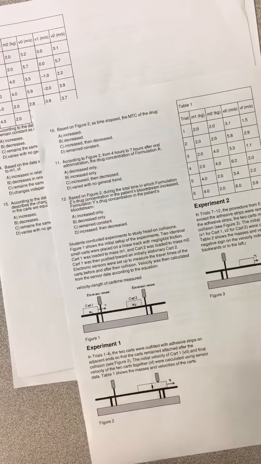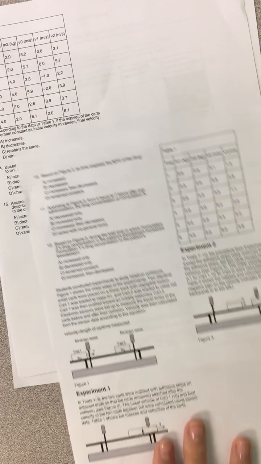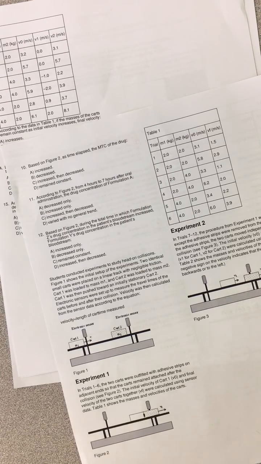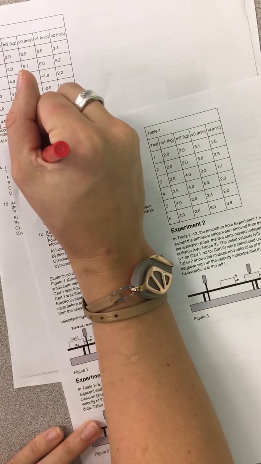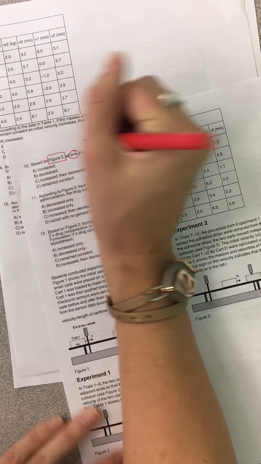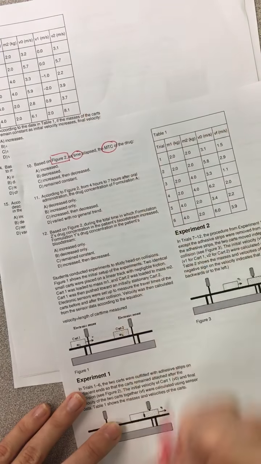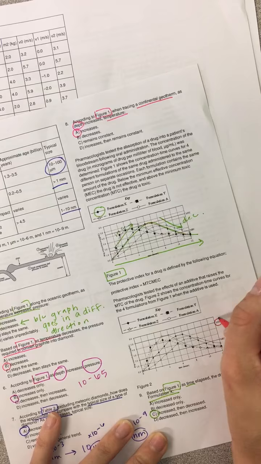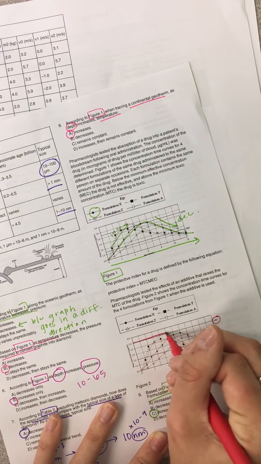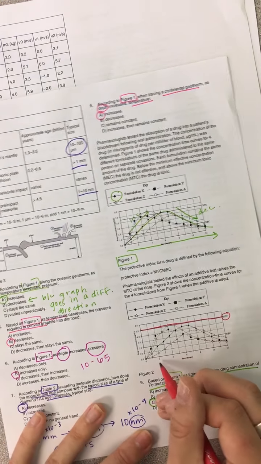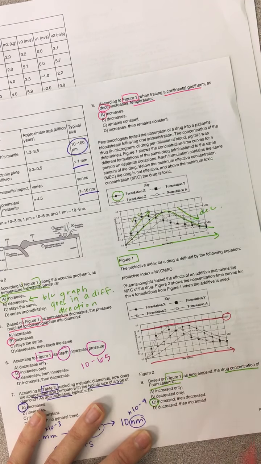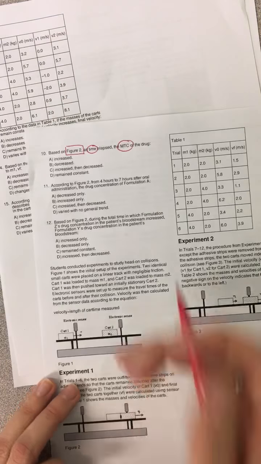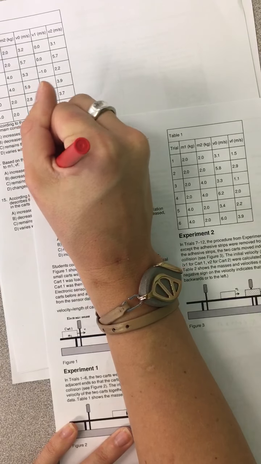And the last question of the day. Okay, based on figure 2, as time elapsed, so I'm going to go to figure 2, time is my variable, and then the MTC of the drug. So what is the MTC? Let's find this on the graph is MTC. Well, if I look right there, as time went on, that never changed, right? It's a straight line. So that is going to be D, remained constant.